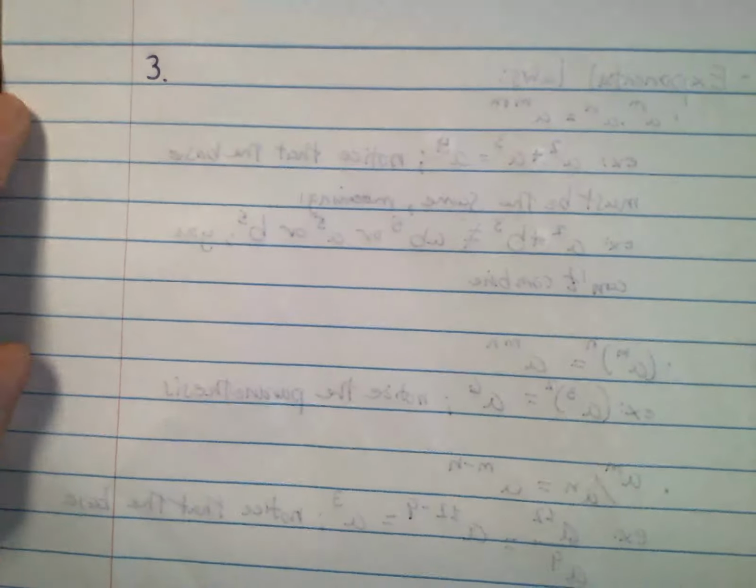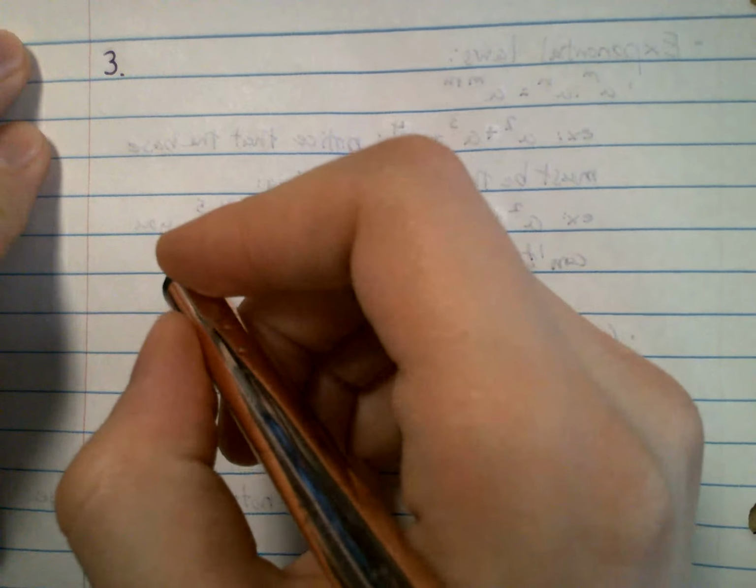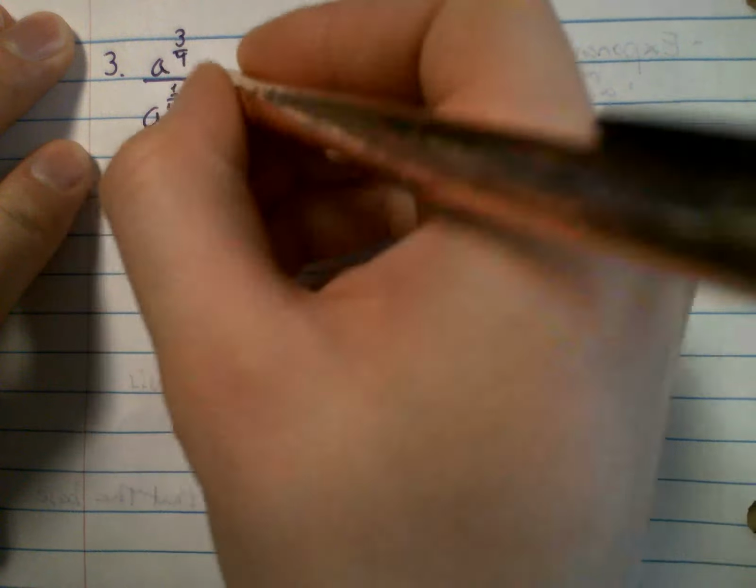There we go. All right, last 2 examples we're going to do. So technically there's actually one more I want to talk about. All right, so number 3 was, let's do a to the 3/4 over a to the 1/4.